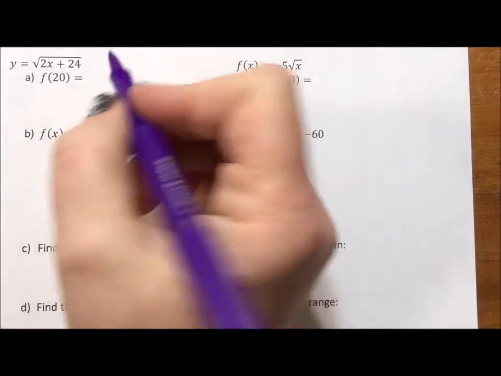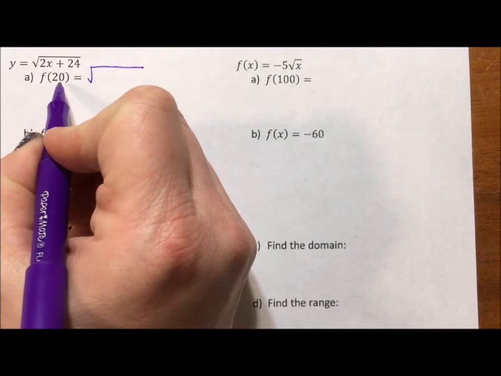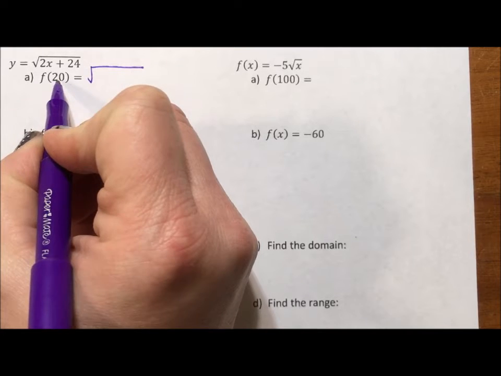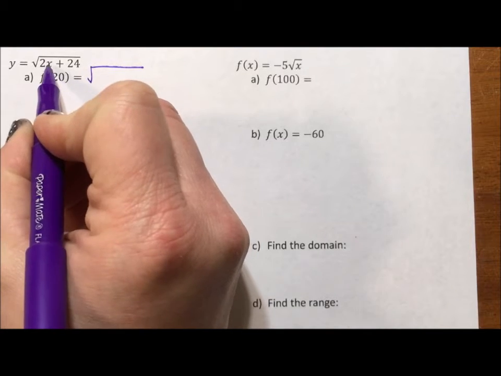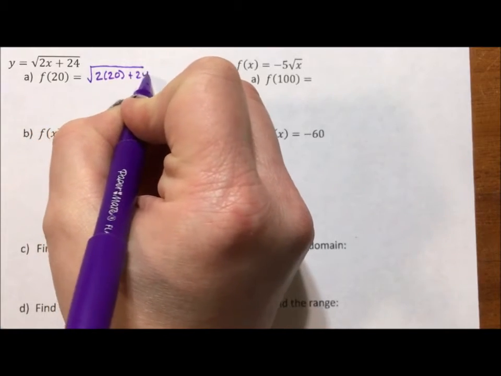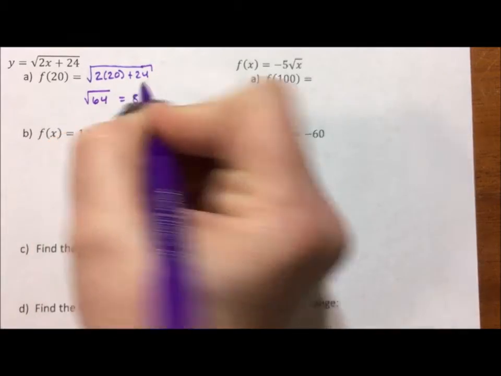Okay, so for this first one, if I put a 20 in, this 20 is in the parentheses because it represents the input, and the input is our variable x. So when I put a 20 in the parentheses, what I'm doing is replacing x with 20. 2 times 20 plus 24. 40, 50, 64, that's the square root of 64, which equals 8.